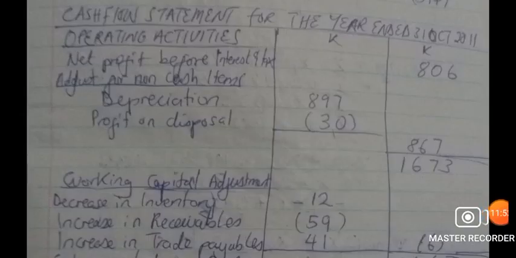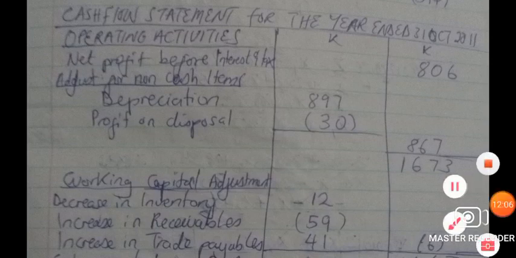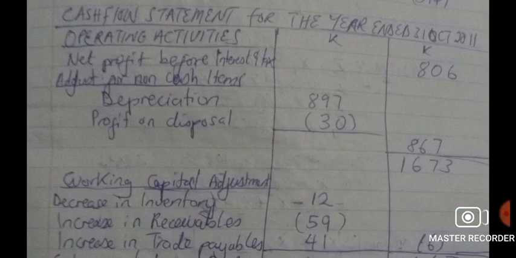So basically, this is the format we're starting with. As you can see, some entries are being put there, and I'll, of course, be adding some explanation. So you put the heading: cash flow statement for the year ended as of that date. Then, as I said, you can either start with your net profit before what? Net profit before tax, okay? Or net profit before interest and tax. In this case, I started with net profit before interest and tax.